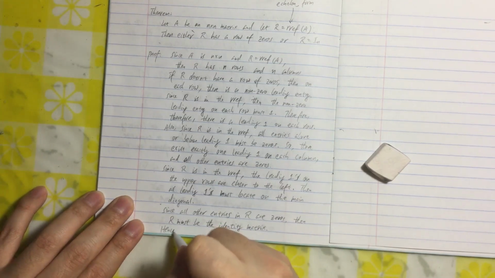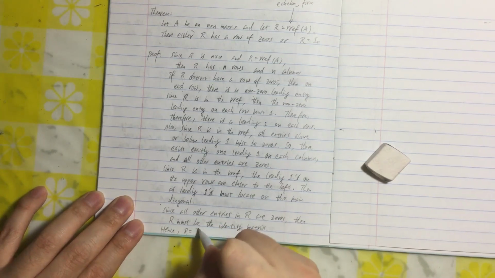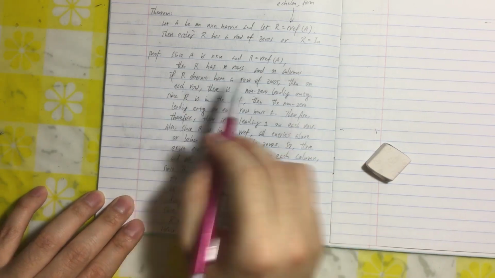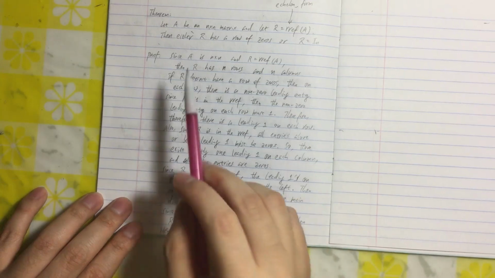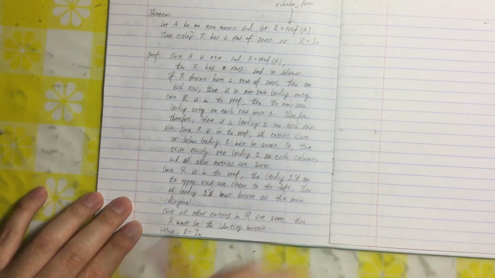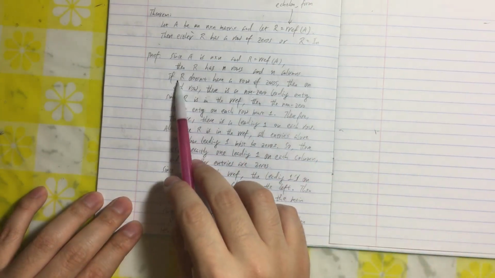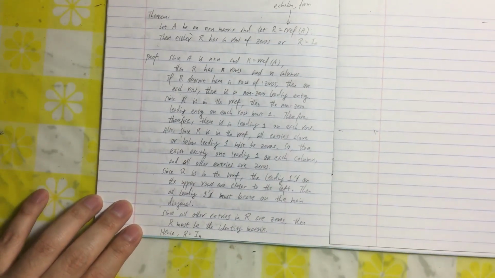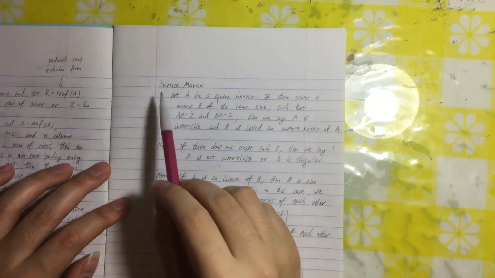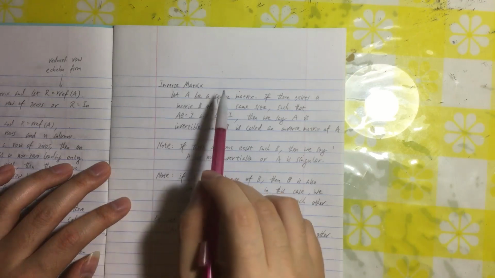Hence, R equals In, because R is an n by n matrix. That completes the proof. Either R has a row of 0 or R doesn't have a row of 0. If R doesn't have a row of 0, then R is an identity matrix. That completes the proof. Next, let me introduce the inverse matrix.